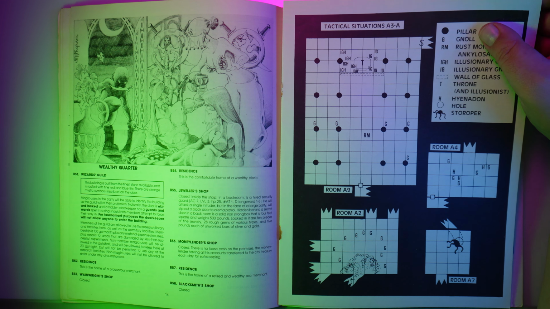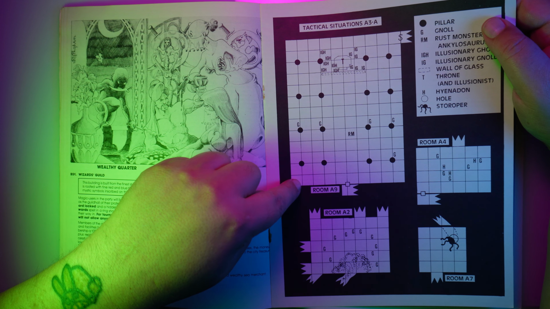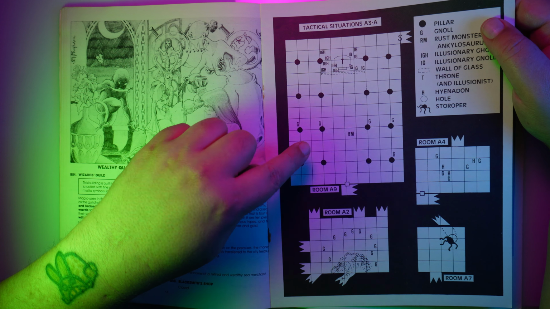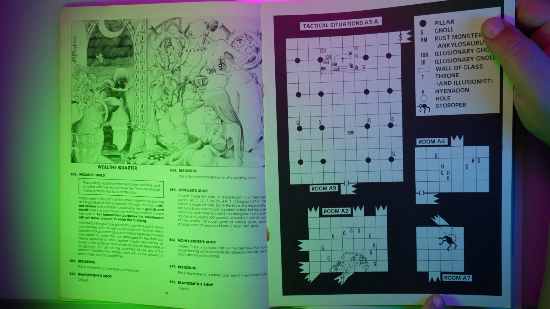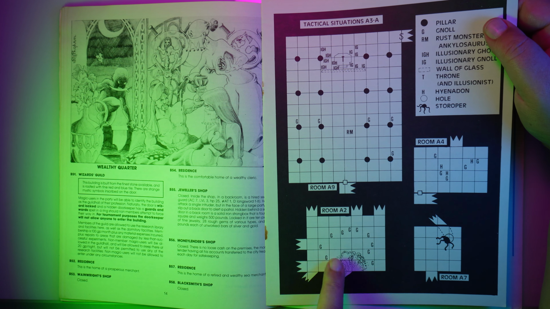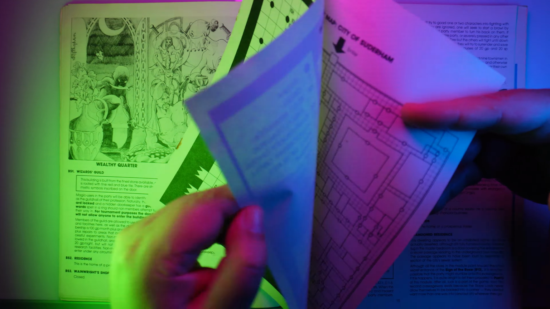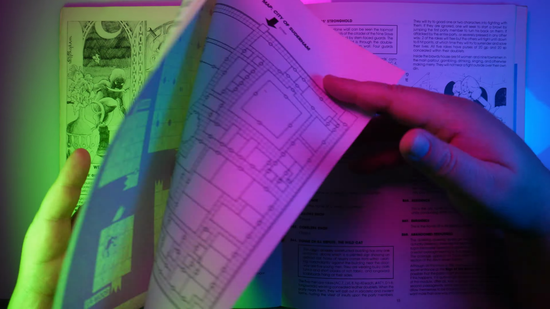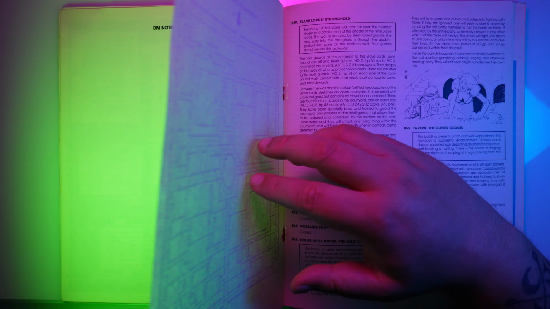You got the wealthy quarter, so a bunch of bougie crap right there. I think this is the tactical map for A3, or for the A9 room. Yeah, I think this is the Storper. And then this is the room where you slide down in the salt, so you're surrounded by gnolls. It's kind of interesting that they put these in here. It's a little wild. And then your Sooderham. So this is coming in from the north.